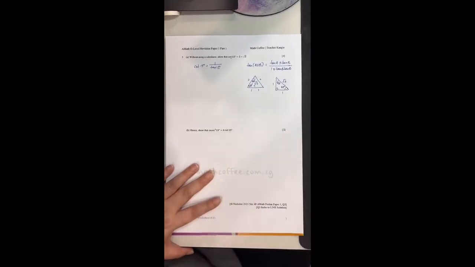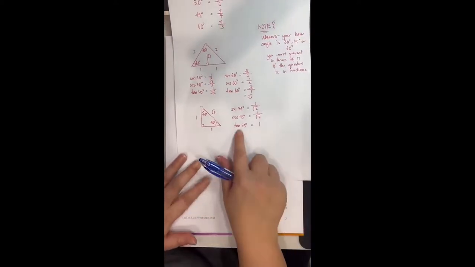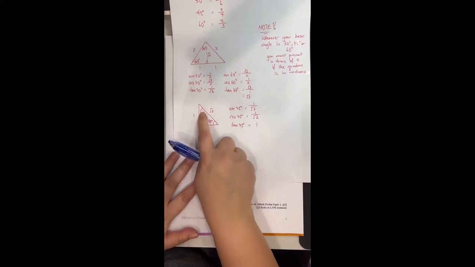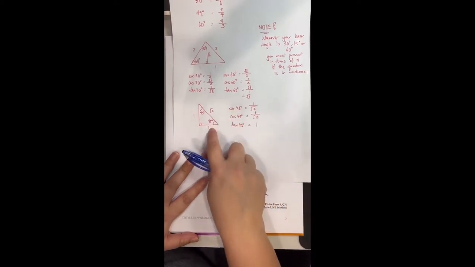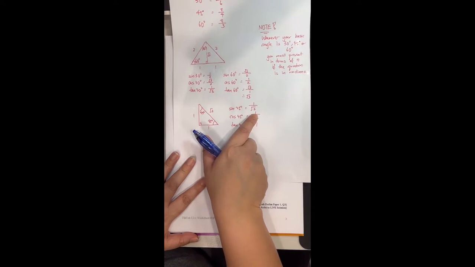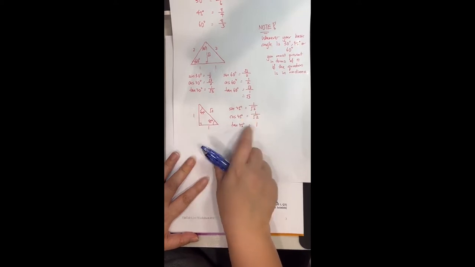So by drawing this triangle, same, I can come up with my 3 ratios for my 45. So you want to use this 45 or this 45, it doesn't matter because they give you the same thing. So sine 45, 1 over square root 2. Right? Cosine 45, 1 over square root 2. And tangent 45 is 1 over 1. That's why it's just 1.